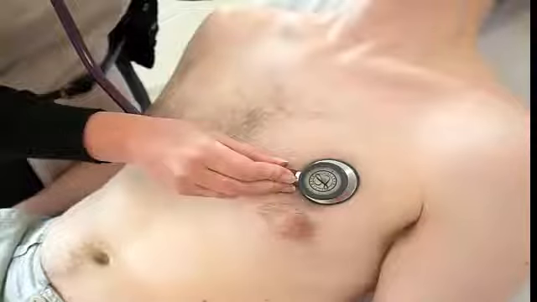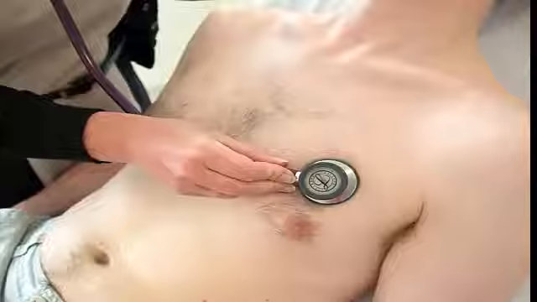Doctor will ask the patient to take a deep breath. Inhale, exhale. Inhale, exhale. And doctor will check your lungs for the normal vesicular sounds. For that, doctor will examine the lungs from the front side, from the sideways, and from the back side. So, infraclavicular region, axillary region, and basal regions in both the lungs.